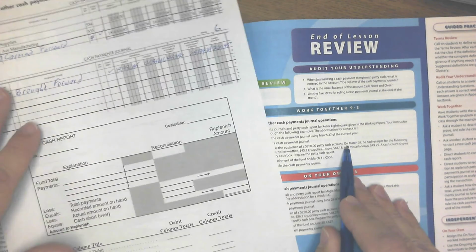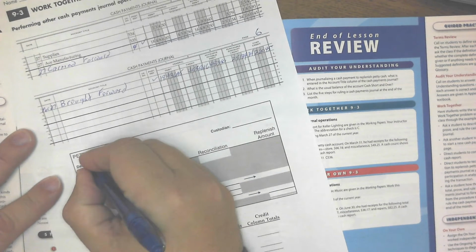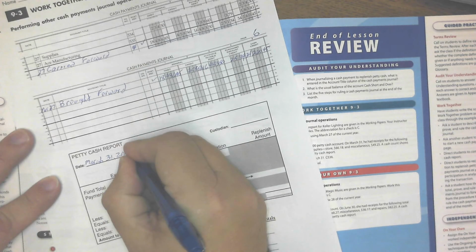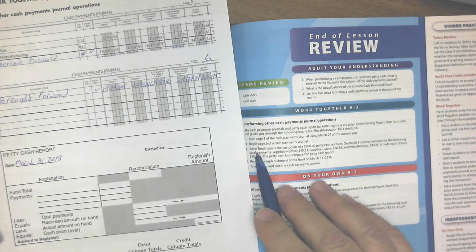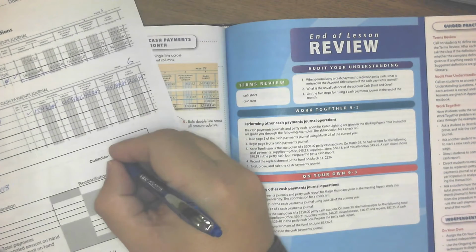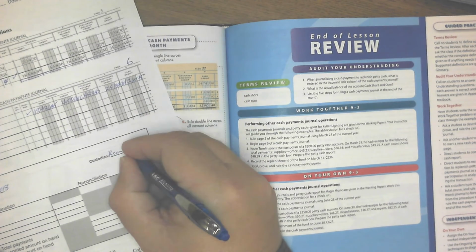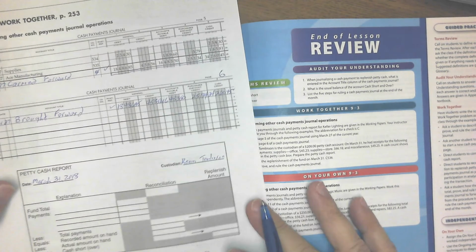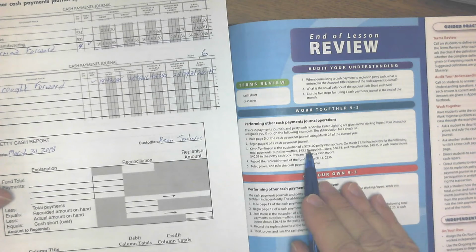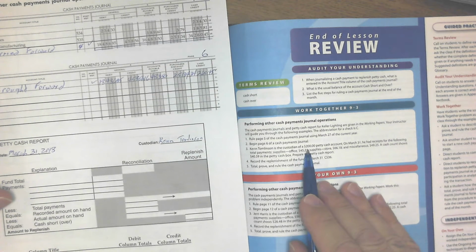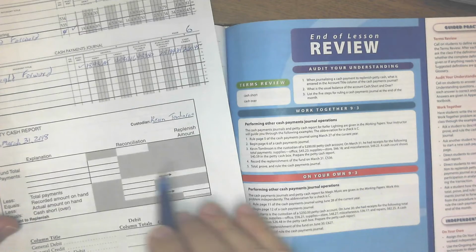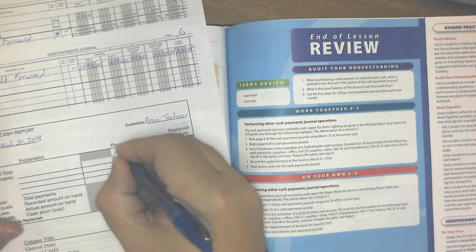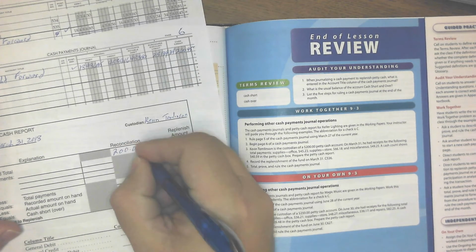So March 31st. The person's name goes on here, Kevin Tomlinson. Okay, and it shows that the petty cash account, when it's full, is supposed to have $200. So that's going to go here in the reconciliation box, $200, because that's what we have to balance out the petty cash for.